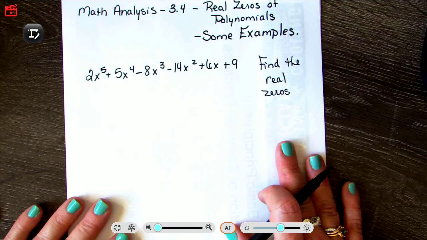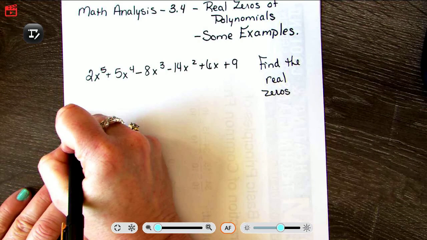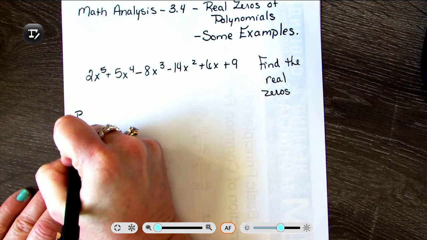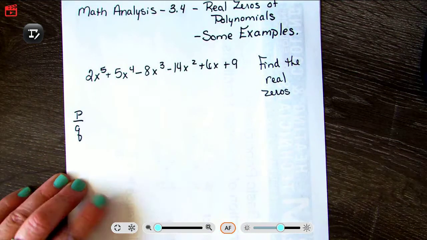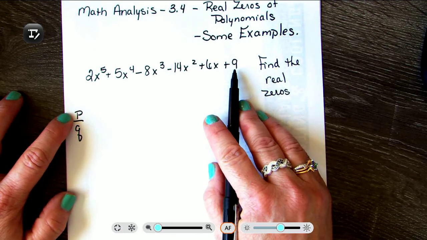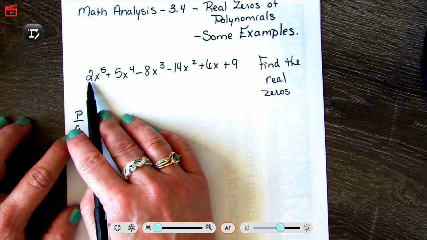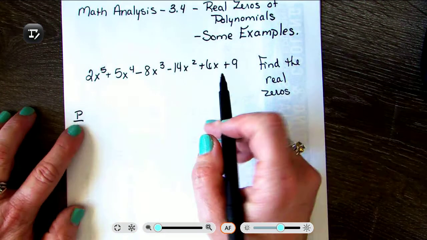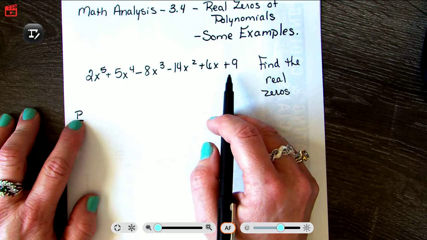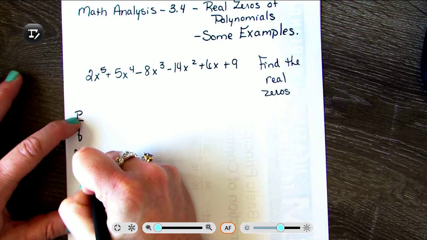So we also had that one theorem in this section that says that all of our rational zeros, so all of the real nice ones, will look like that P over Q, where P is a factor of the constant term and Q is a factor of the leading coefficient. So what I'm going to do is first of all list all my possible pieces.